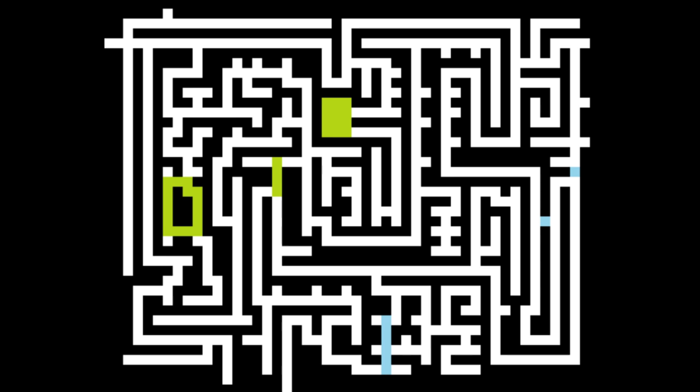Now here I just add a few more alternative paths to see how this extra disturbance affects the algorithm.